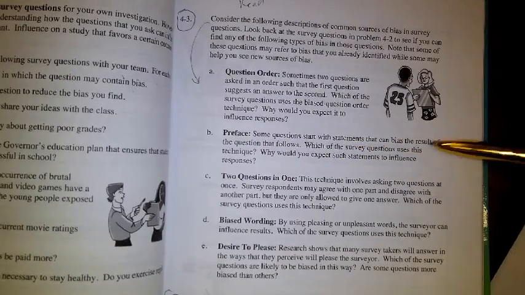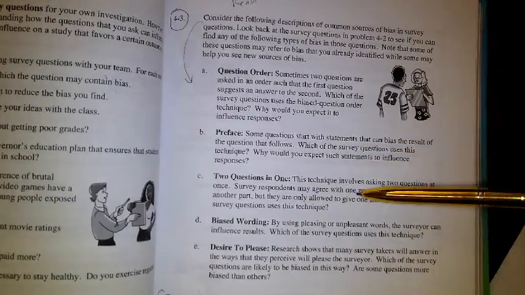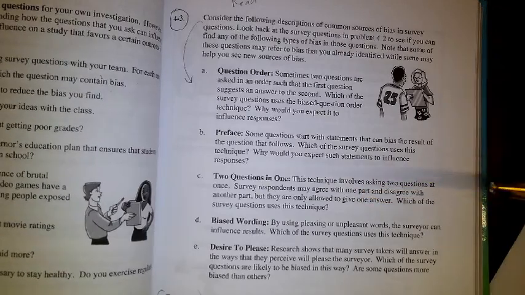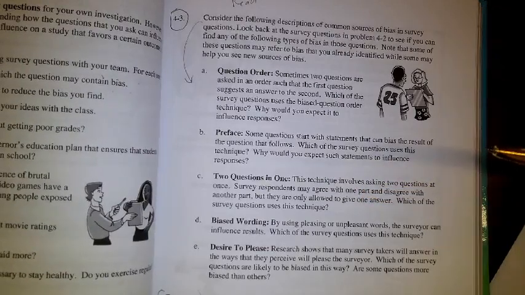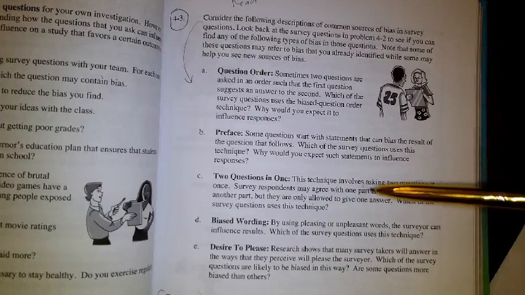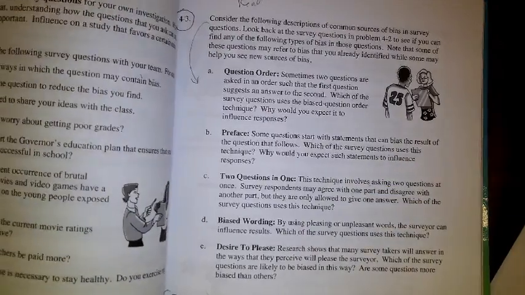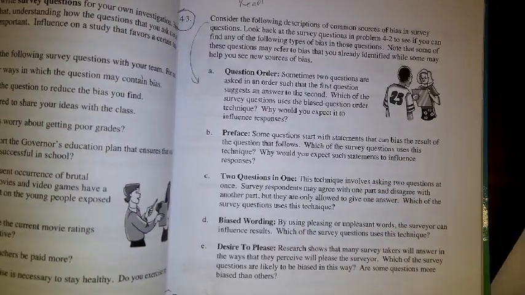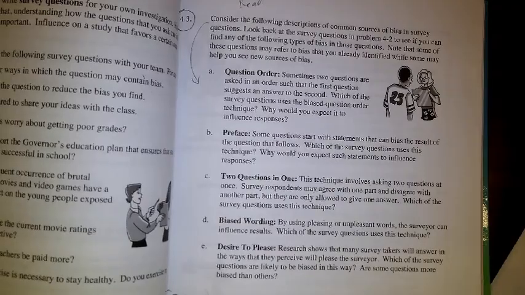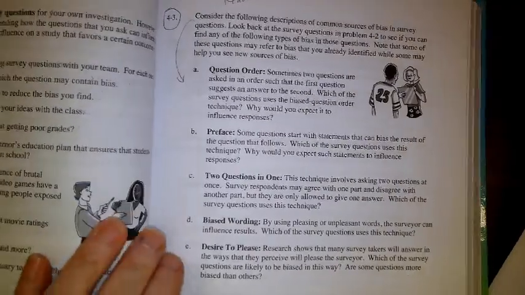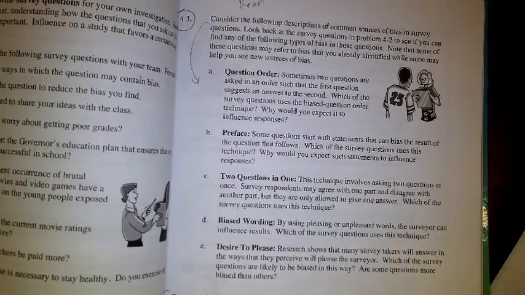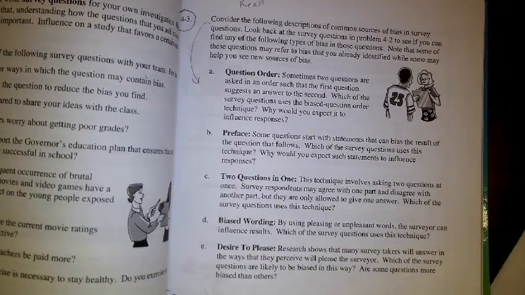If there's two questions in one, so what was two questions in one? Let's see. It says question B, two questions in one.